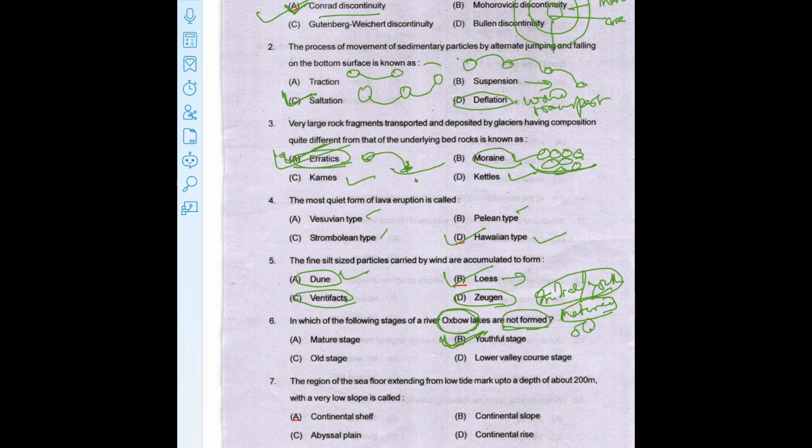The region of the sea floor extending from the low tide mark up to the depth of 200 meters with a very low slope is called. If we analyze the sea bottom from the shoreline, we have the continental shelf, continental slope, and abyssal plain. So this depth is around 200 meters, which is your continental shelf. So the correct answer will be continental shelf.